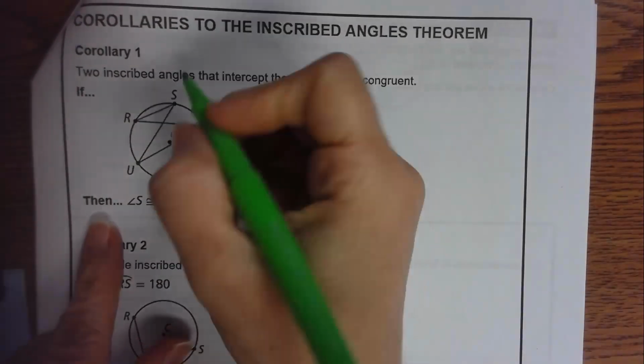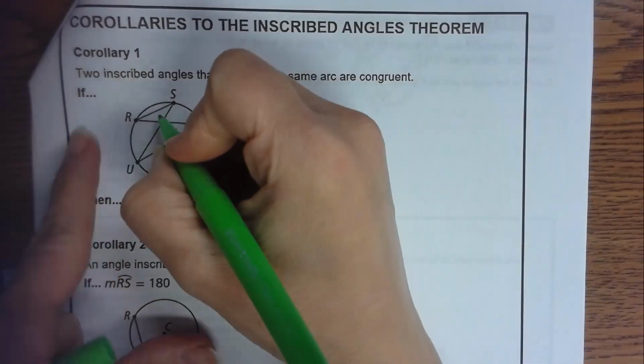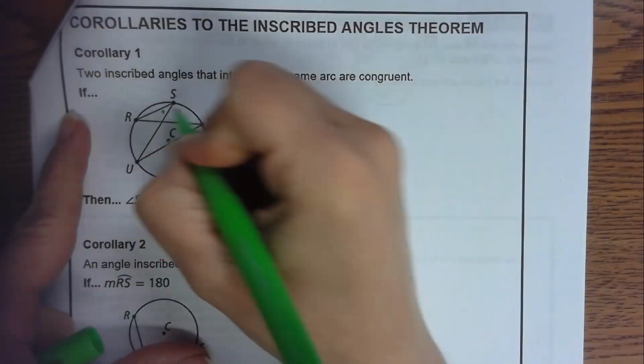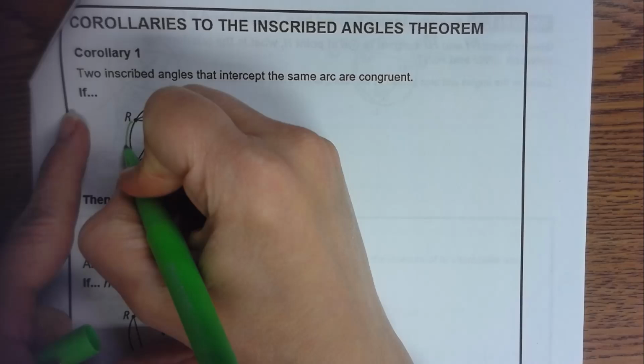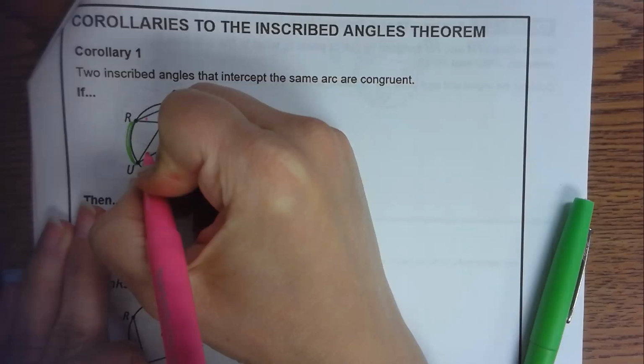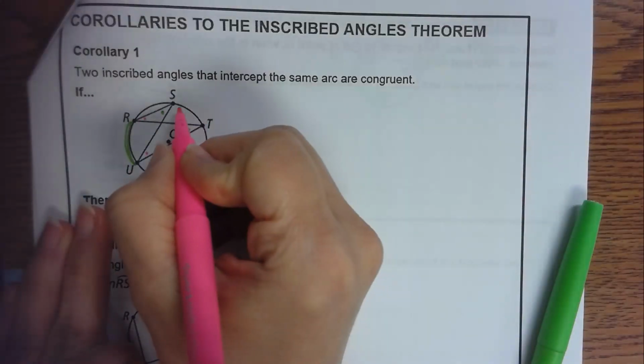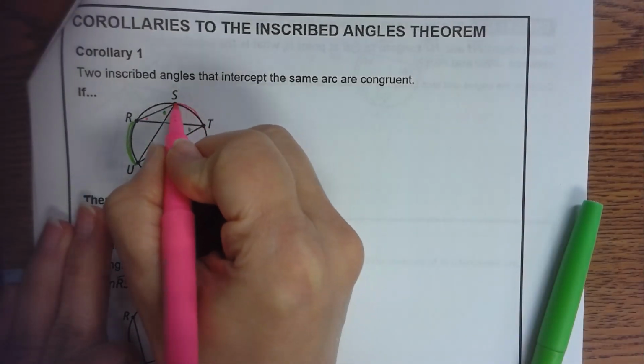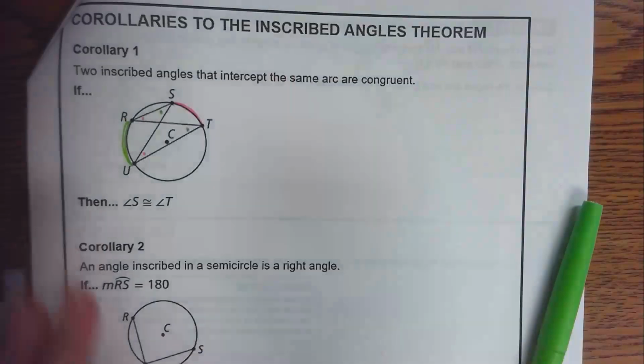So angle S and angle T in this case intercept the same arc, which is arc RU. We can also look at angle R and angle U. Those are going to be congruent because they intercept arc ST.